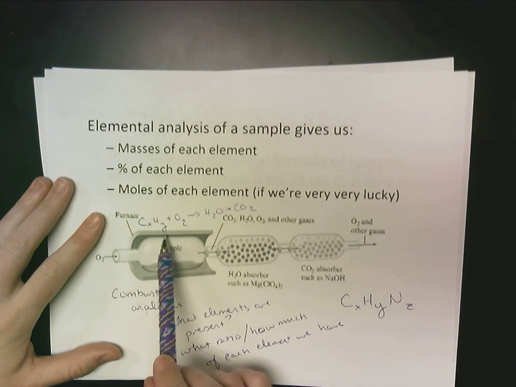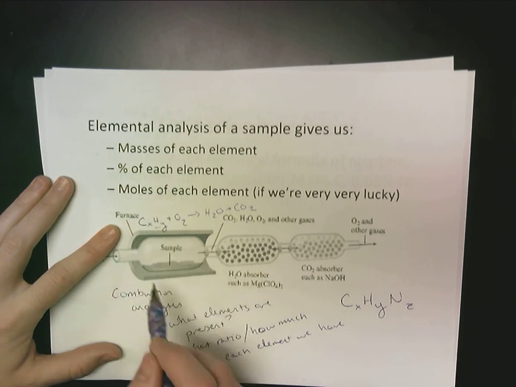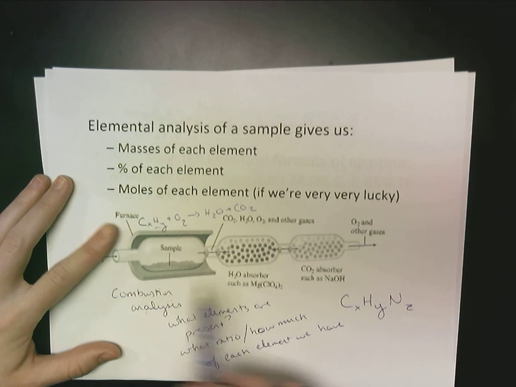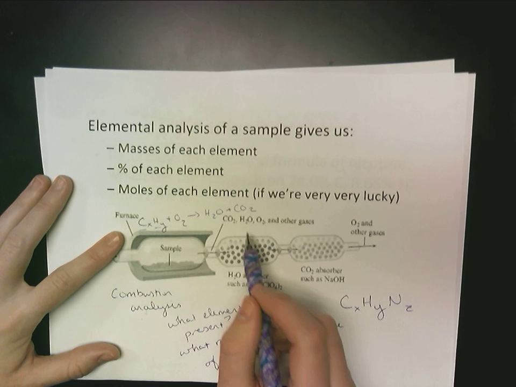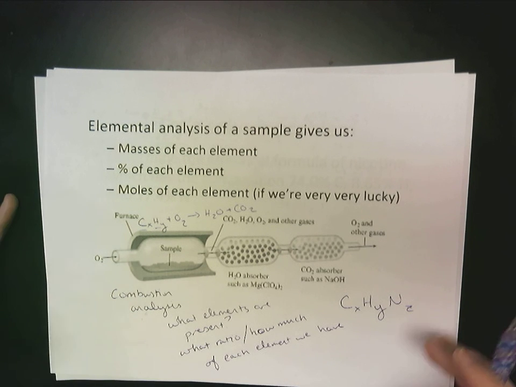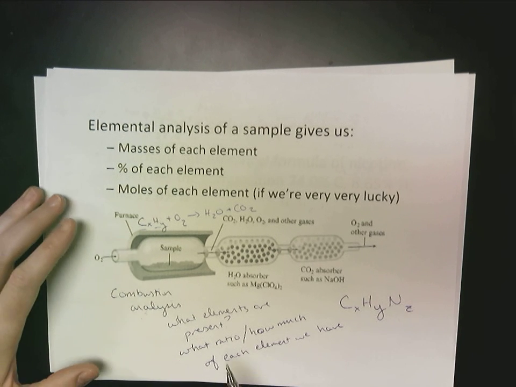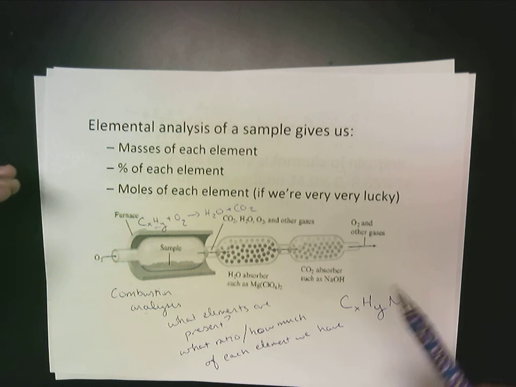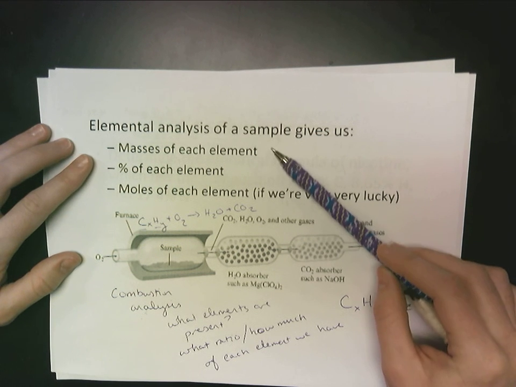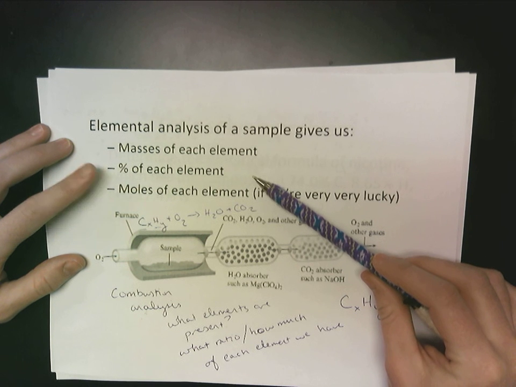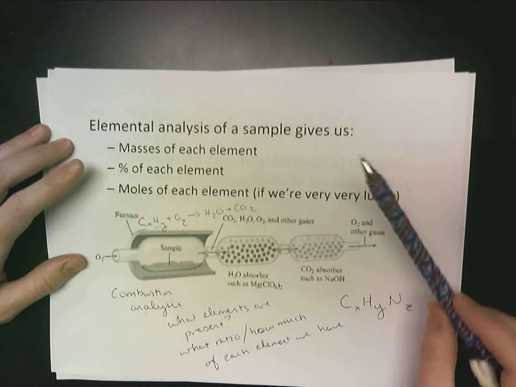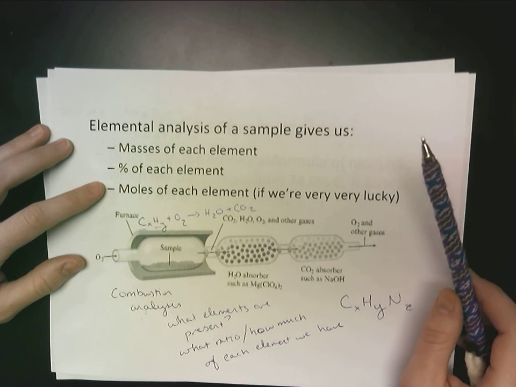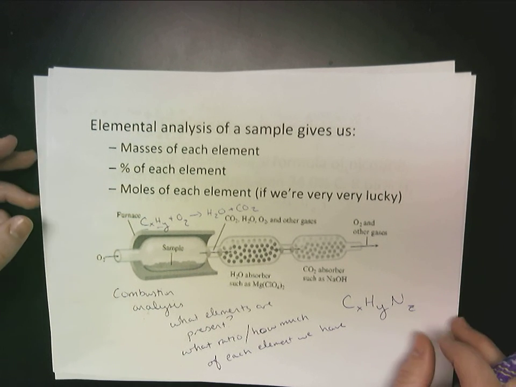Because if you look at this reaction, the only place that hydrogen is coming from is our sample. The only place carbon is coming from is our sample. And so we can use these relationships to figure out what elements are present, in what ratio, and how much of each element we have. The type of data you get out is masses of each element, or you might get the percent of each element in your original sample, or if you're really lucky, you might get the moles of each element. Okay, and that's generally how a problem dealing with empirical formulas will start.